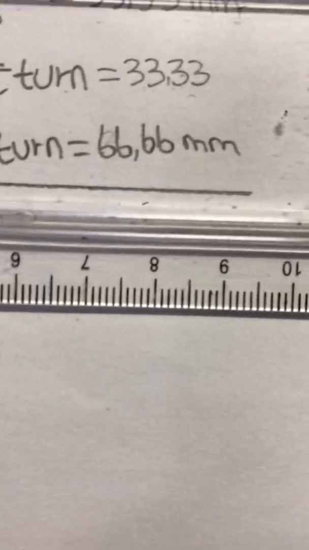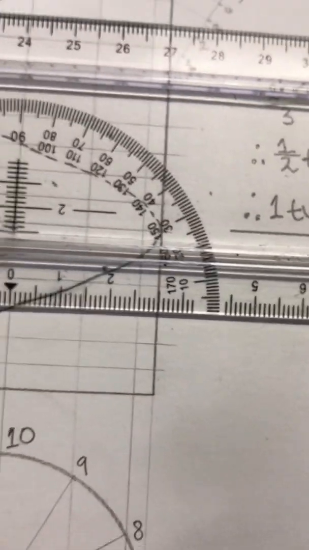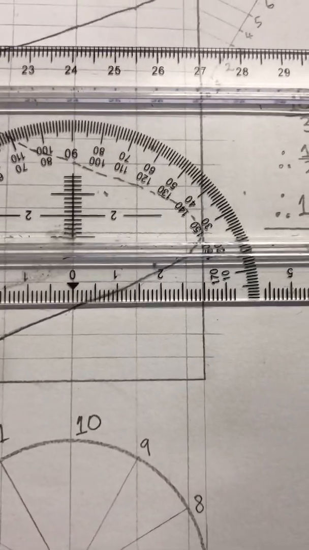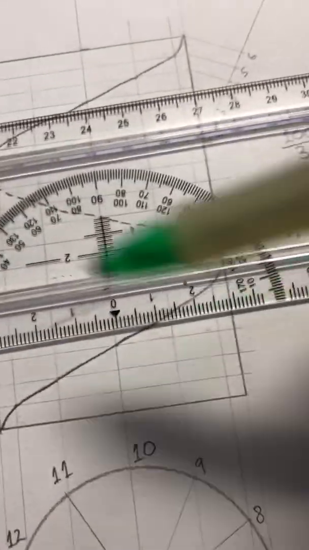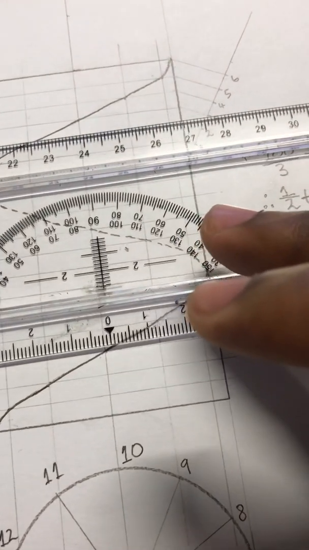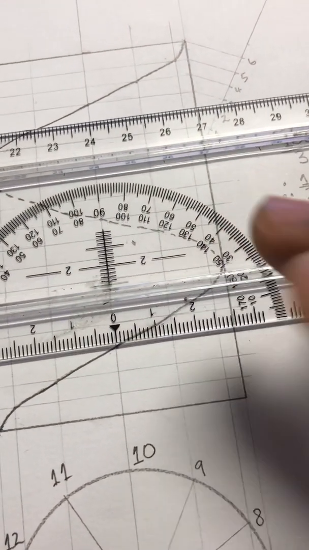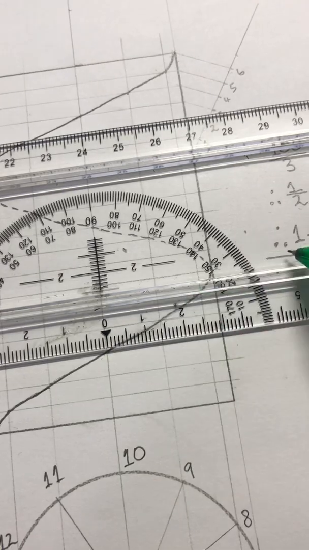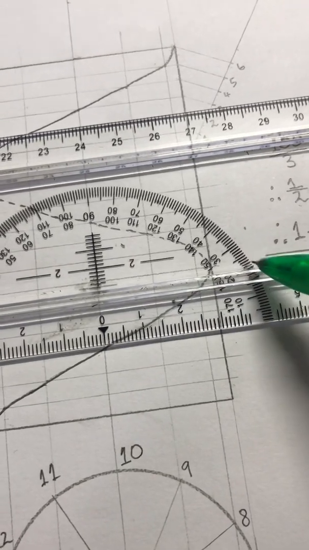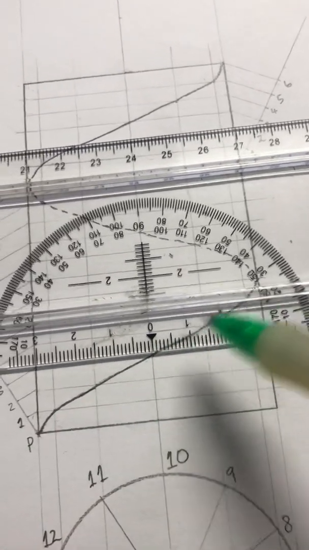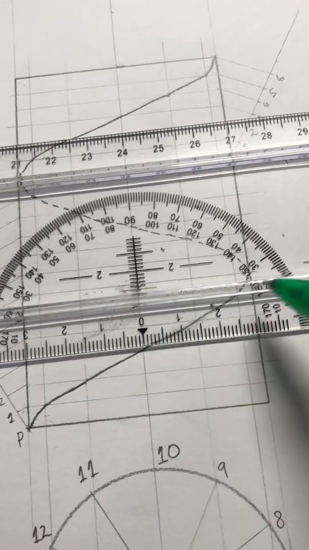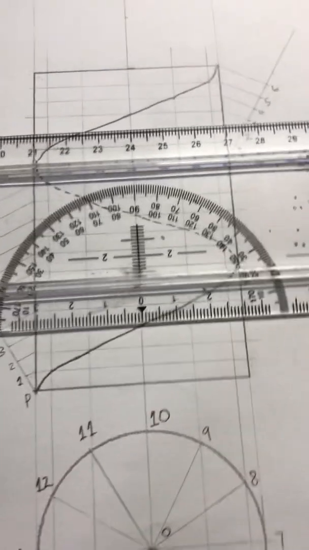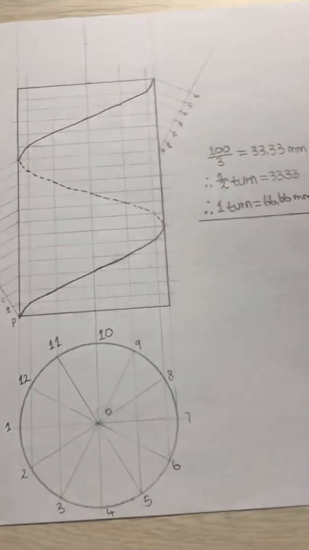You just put your protractor at that point in the middle. I found it to be 22.2. It's a straight line through 0 to 22.2 degrees. So that's the final answer. It's supposed to be like this.